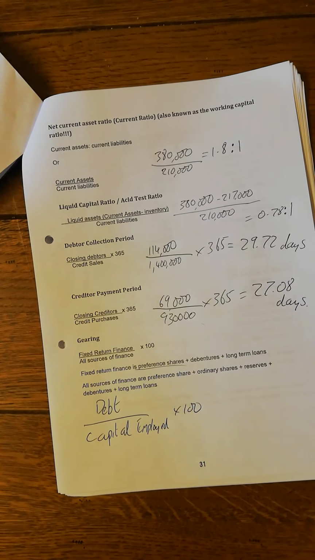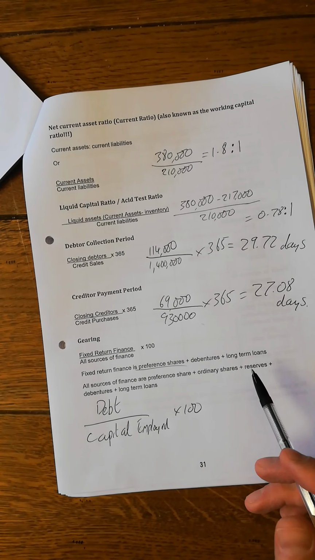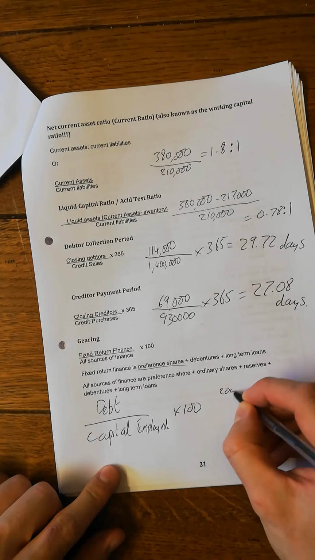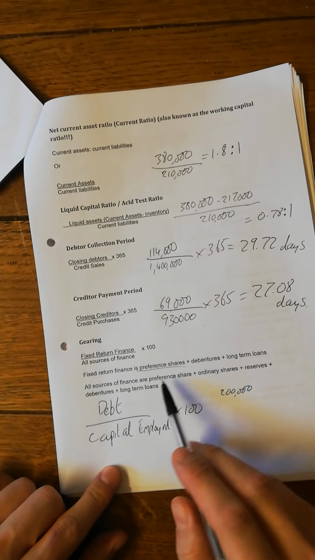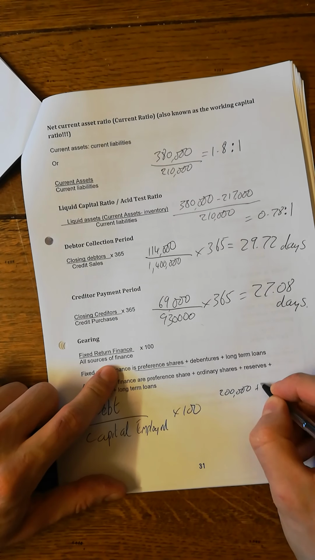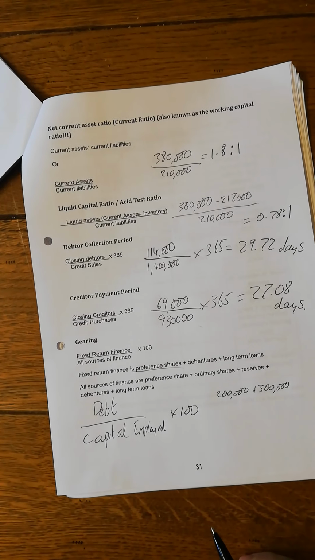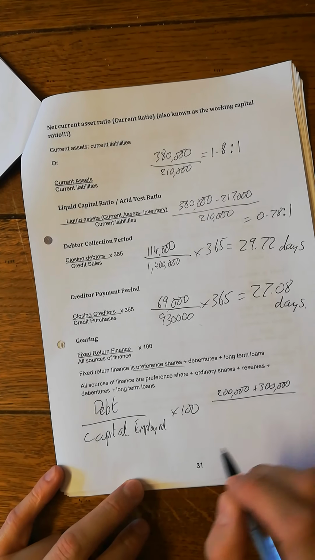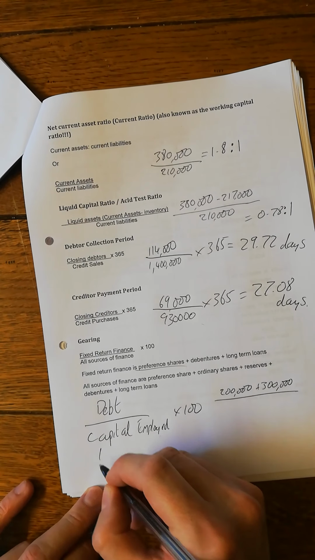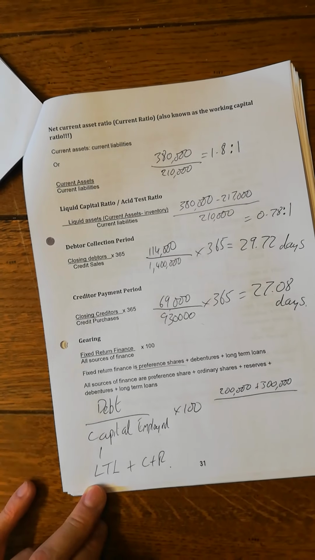So if I look at the previous page on the balance sheet, let's see what we've got. So preference shares are actually on there at 200,000. We've got debentures and long-term loans. There's no long-term loans, but there is a debenture at 300,000. So we've got a total of 500,000 there, divided by capital employed. Now remember that capital employed is long-term liabilities plus capital and reserves.